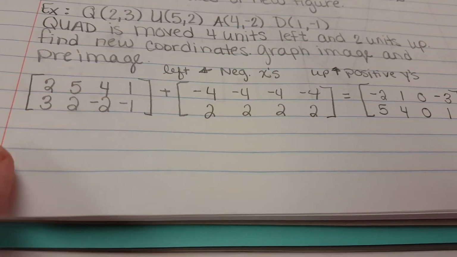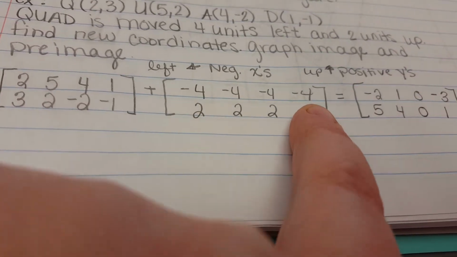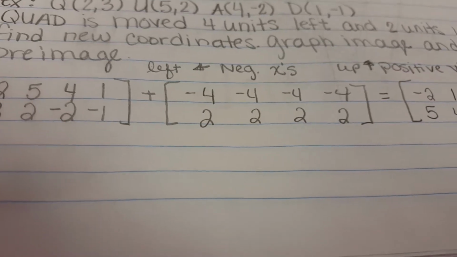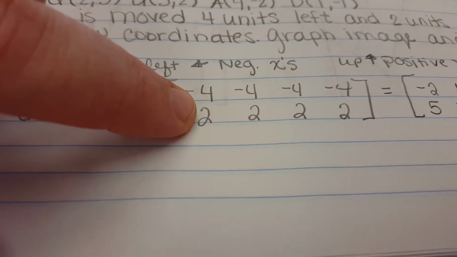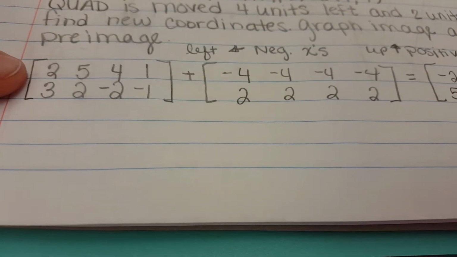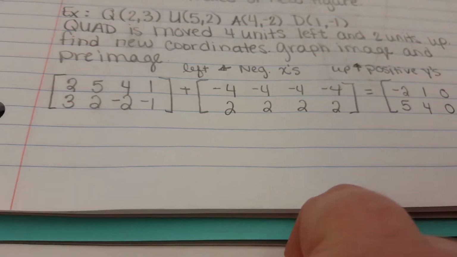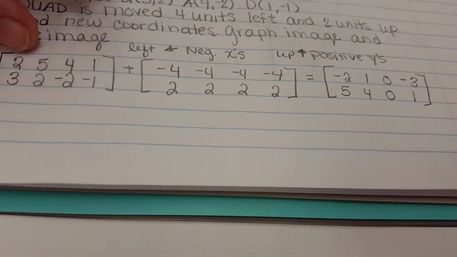And I have 1, 2, 3, 4 columns, so I had to write it 4 times. And then my y's, it was moving up, so a positive 2 units, 1, 2, 3, 4 of them again. So I have enough to add because I can only add matrices with the same dimensions. Then I went ahead and added.